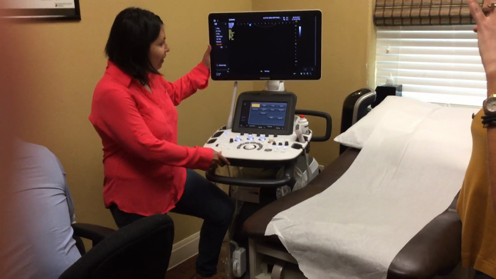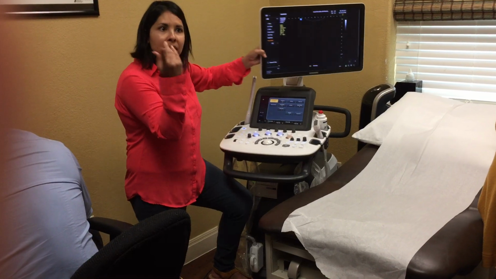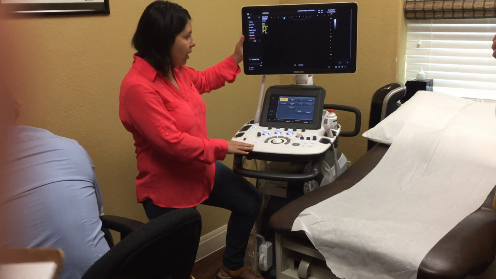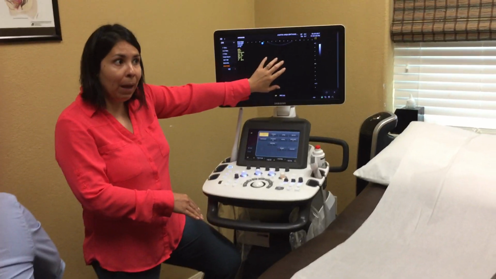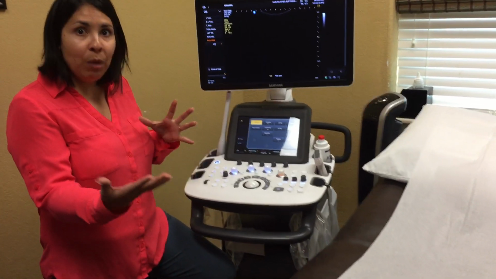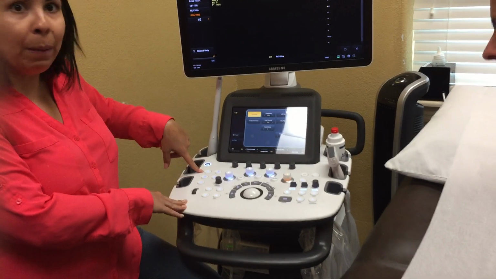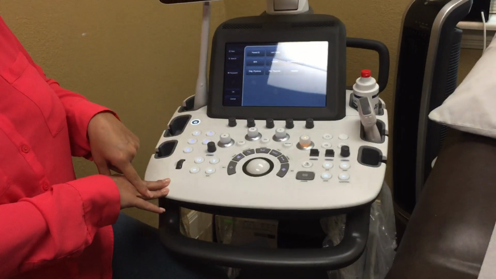Here's your power button here, and this does swivel as well. I know you guys are working on getting a TV, but for the meantime, it does swivel. Power button here, this is what it's going to look like when it powers up. So what you would do after that is step one would be your patient. That's where you would do patient info.